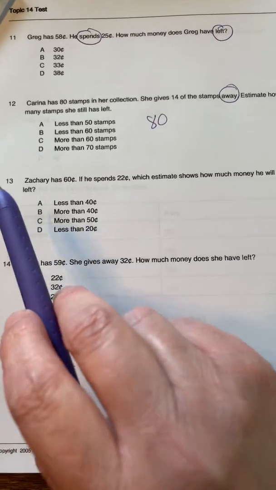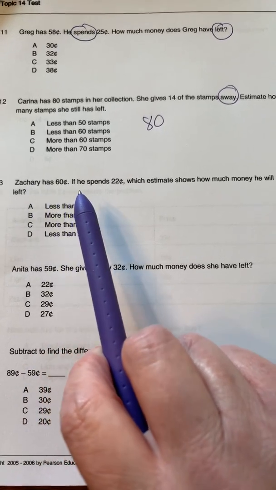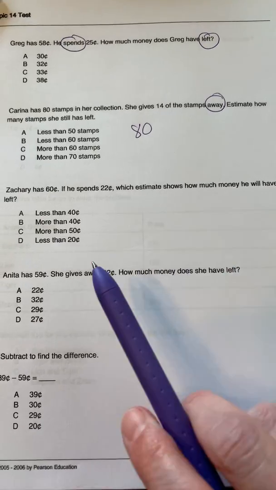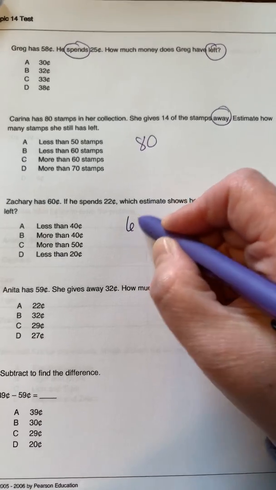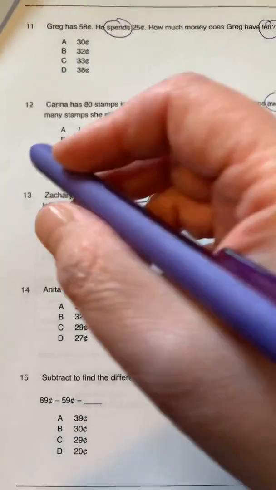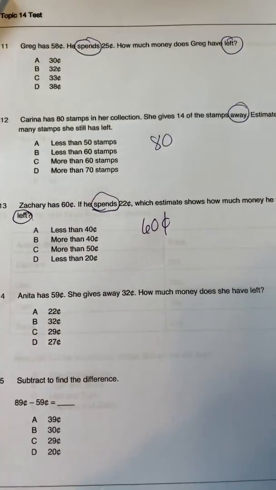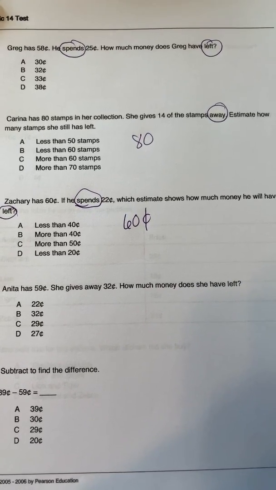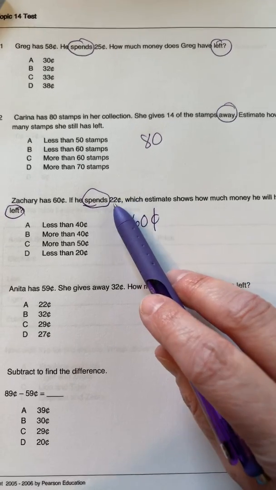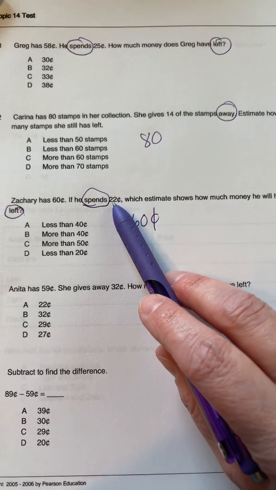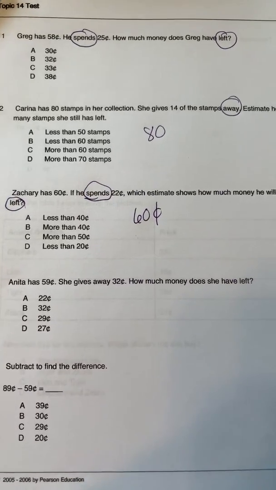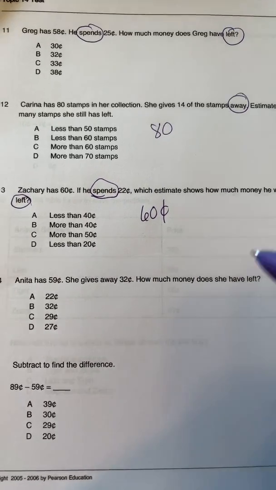Okay. Number 13, Zachary has 60 cents. If he spends 22 cents, which estimate shows how much money he will have? So we're going to start out with 60 cents. It says spends, and left. Okay, so what operation is that? If they spend it, so we start with 60 cents, and you have to estimate. So what is 22 closest to? 20 or 30, and then you go ahead and solve. Okay.